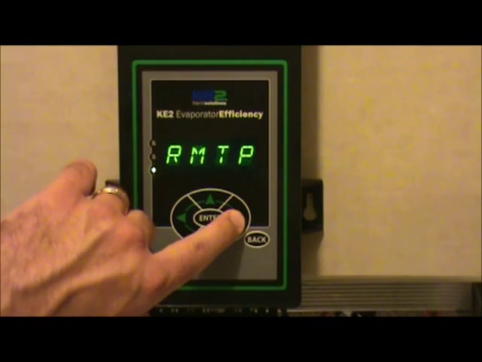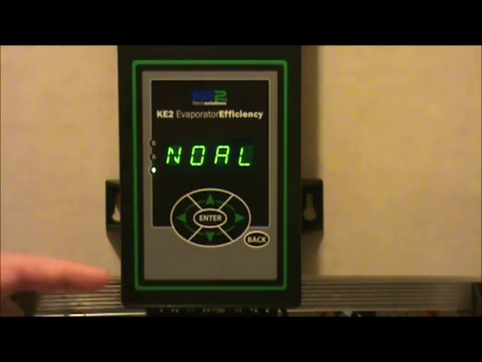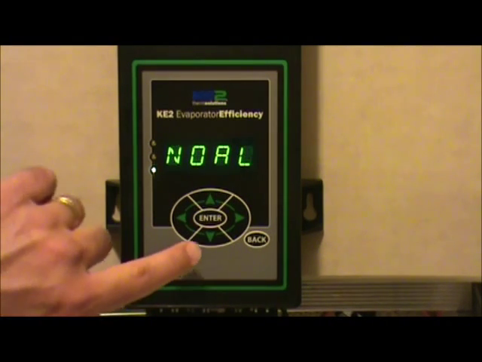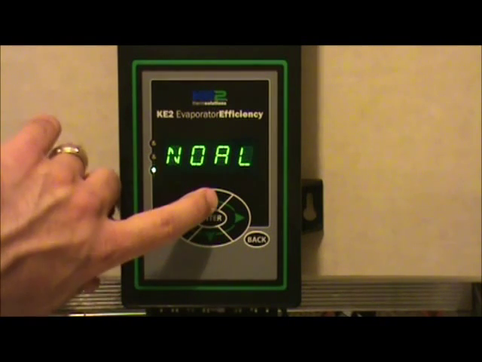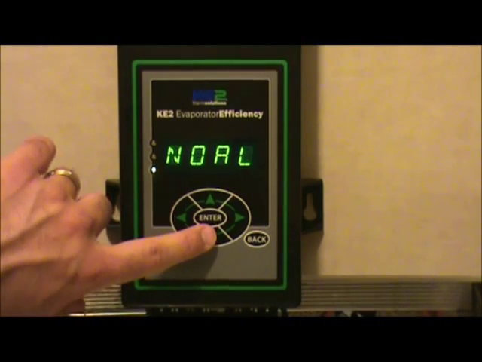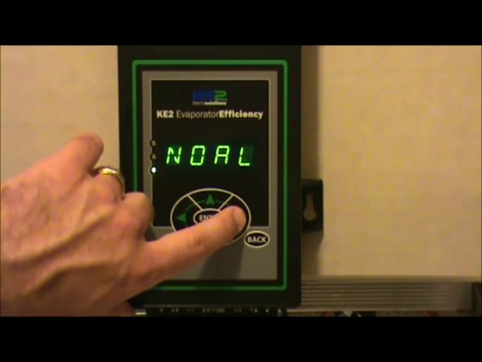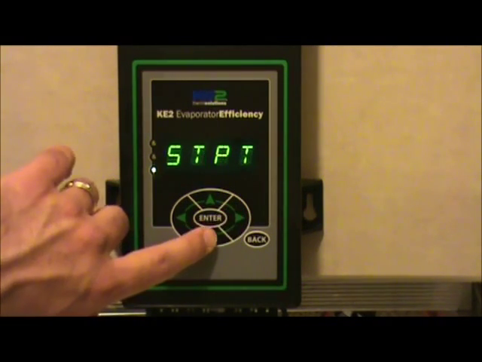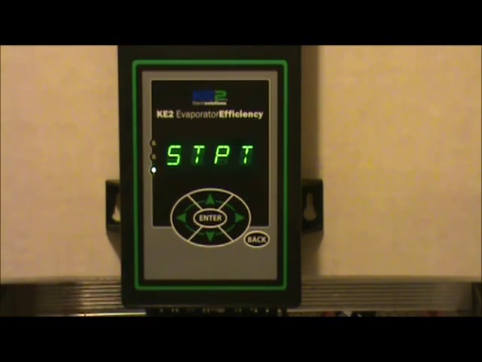The second column I'd like to explore is the alarms column. Currently we don't have any alarms, so the alarms column is blank at this point. Scrolling up and down through this column isn't going to reveal anything because we don't have any alarms currently in status. The third column for this controller is the set points column.